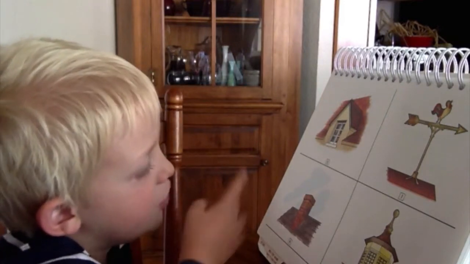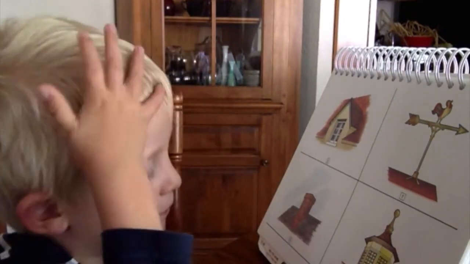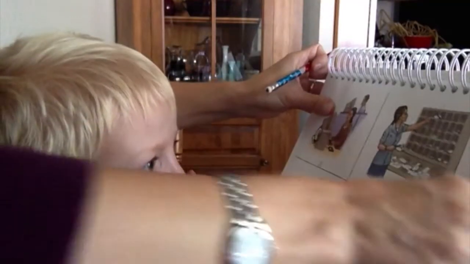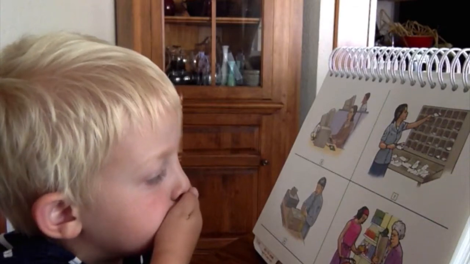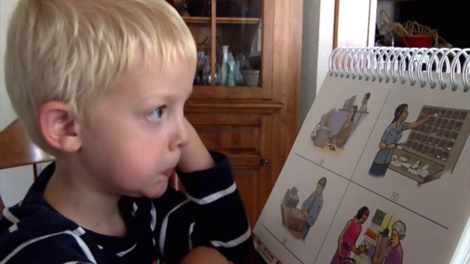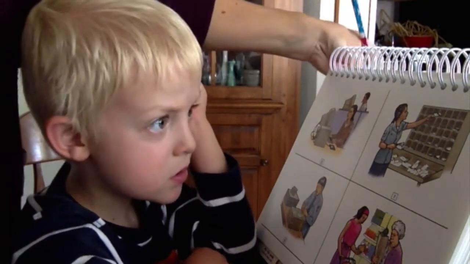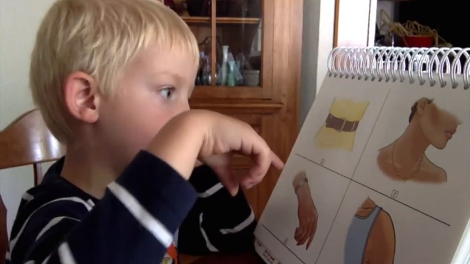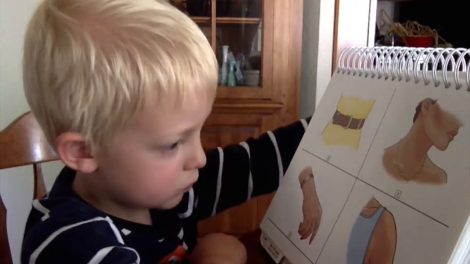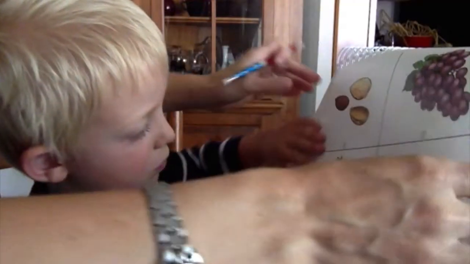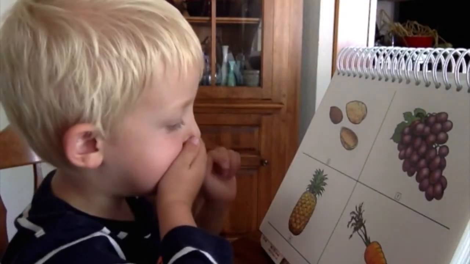Chimney. Put your finger on sorting. Sort. Put your finger on waist. Waist. Put your finger on vegetable.